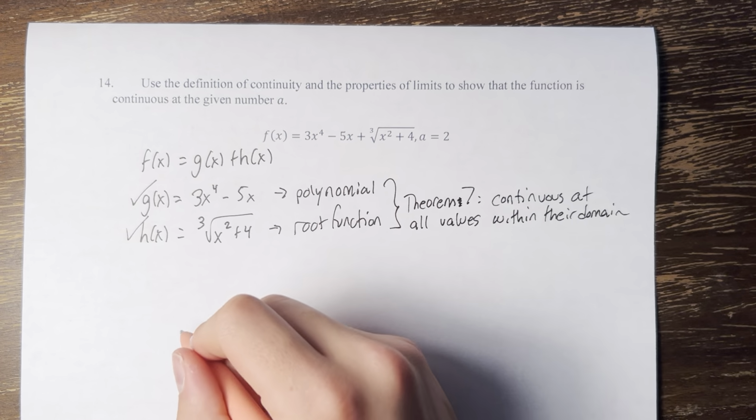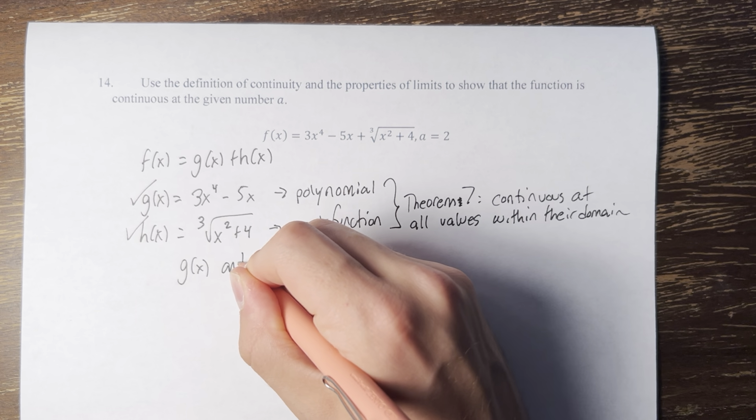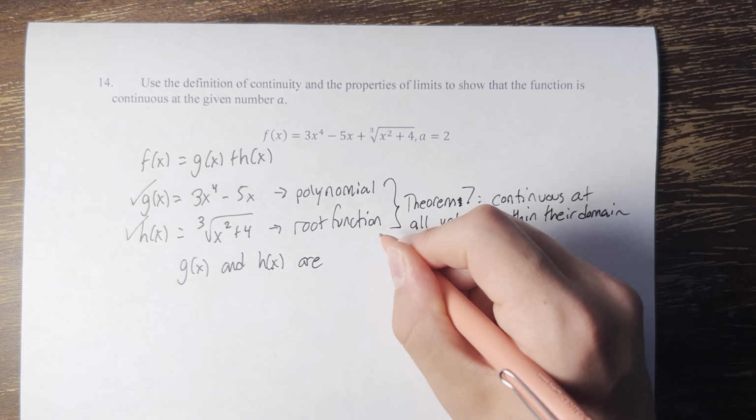So g of x and h of x are continuous everywhere.